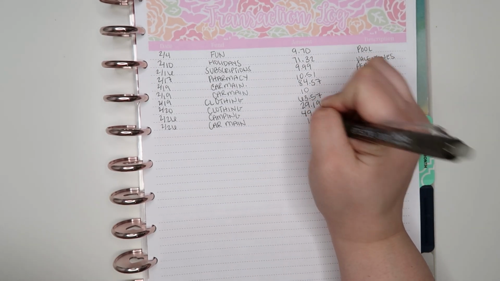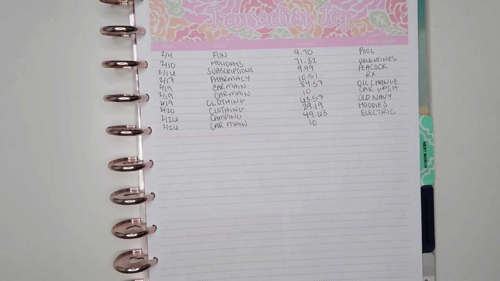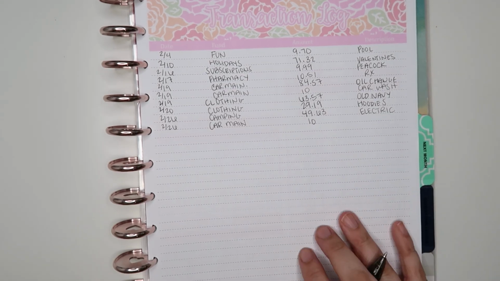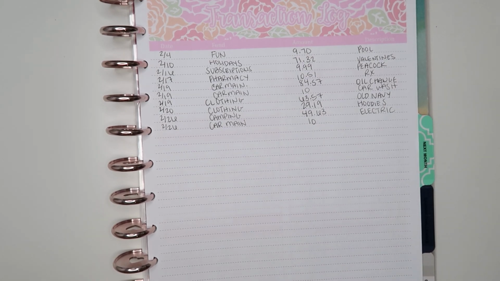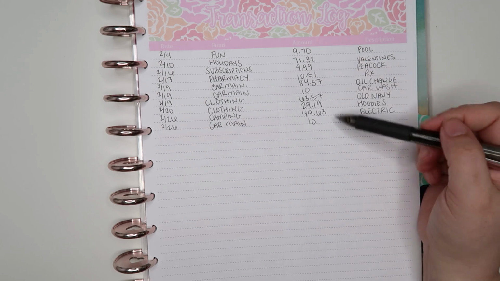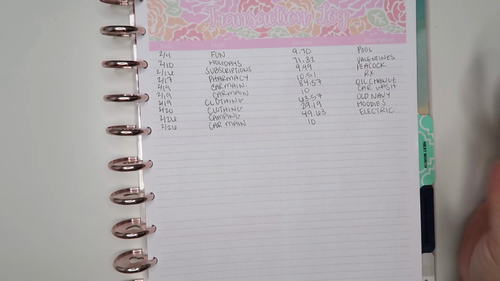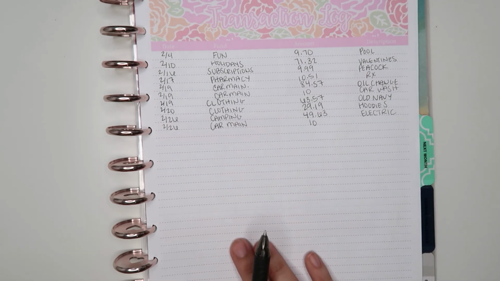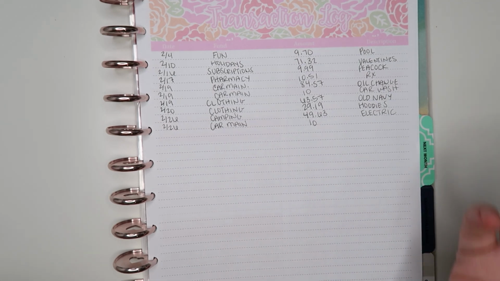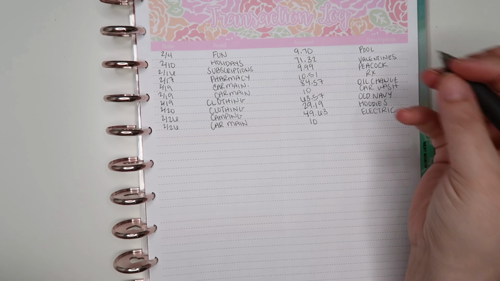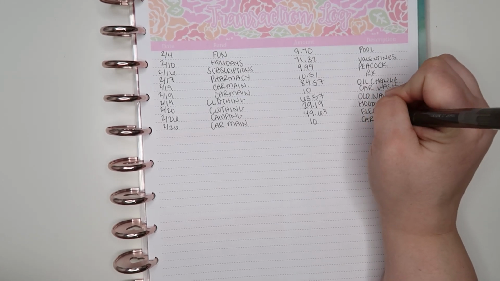It was $10. We want to try to get back into the habit of doing weekly car washes, especially in the winter when there's so much salt and gross on the roads. Our car gets disgusting. So we've taken our car the last couple of weeks, but I've been unsure about whether I should take that money out of gas or out of car maintenance. Technically it is car maintenance, but I don't know. Let me know what you guys think. Yeah, so that was a car wash.